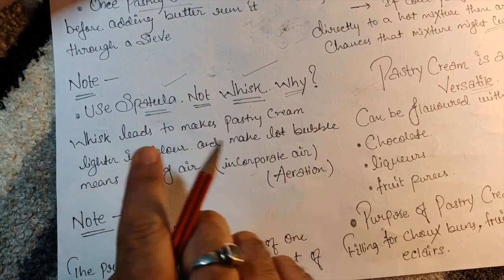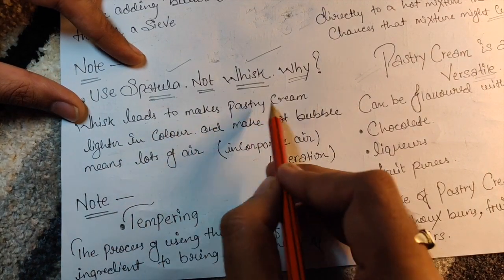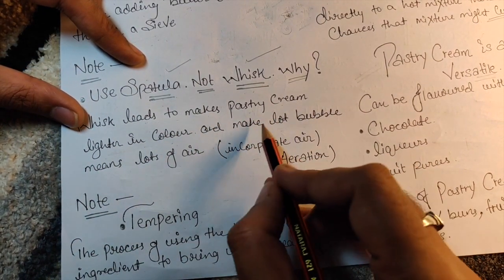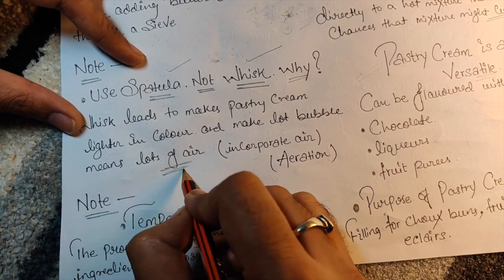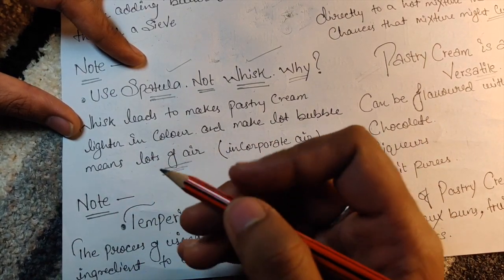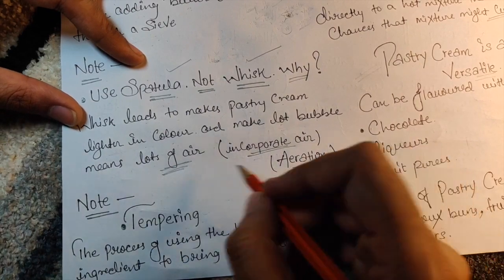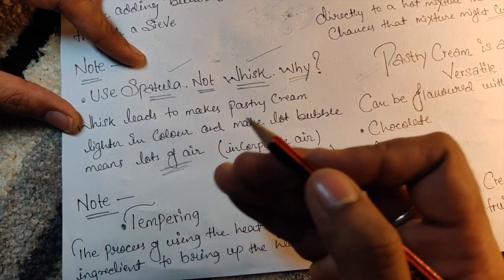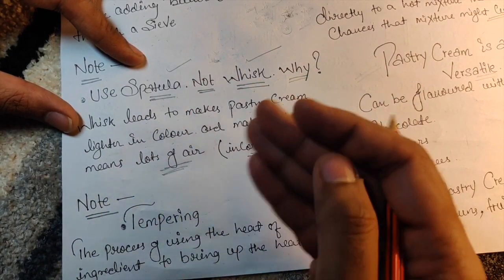I just hope that diagram will help you out. So a whisk leads to making pastry cream lighter in color because of incorporating a lot of air, and makes a lot of bubbles, meaning a lot of air. As I said earlier, this is going to incorporate a lot of air. You can see, here we go, incorporate air, or you can say aeration. So much of air, and also I'm not sure that it's scraping from the bottom of the pan, right?